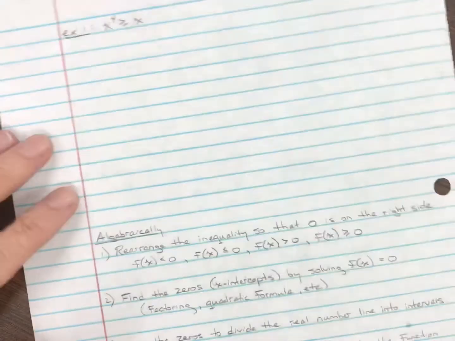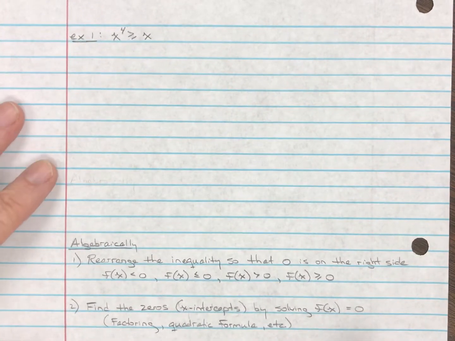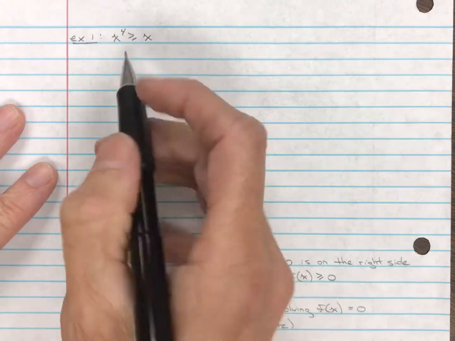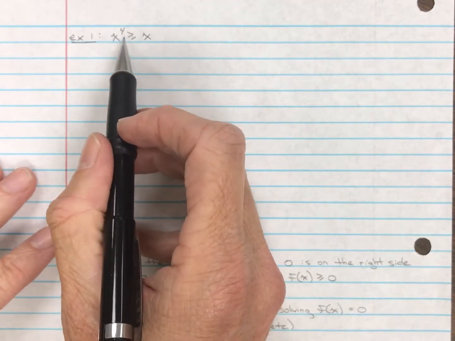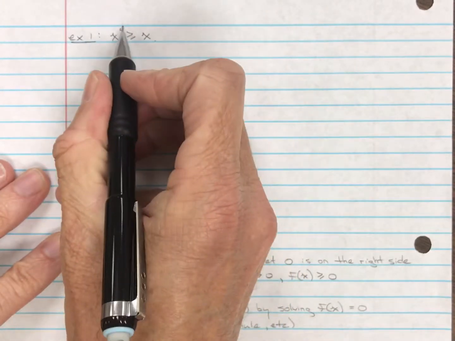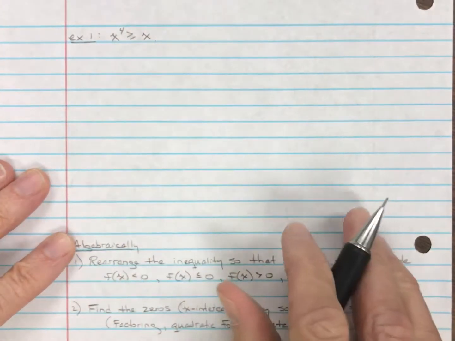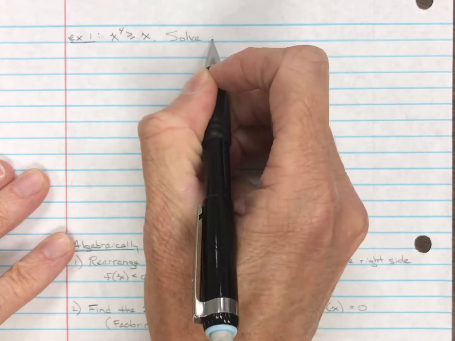So let's do some examples. We'll do one example graphically. We'll look at the other two examples graphically as well. Okay, example 1, here we go. Solve this, I'll jot it down here: x to the 4th greater than or equal to x. Solve graphically.